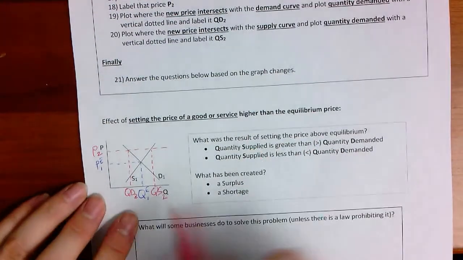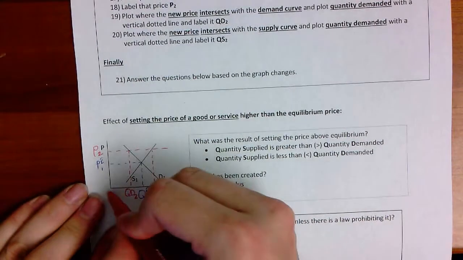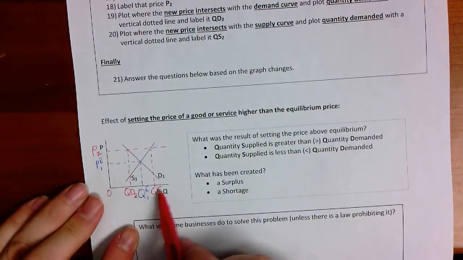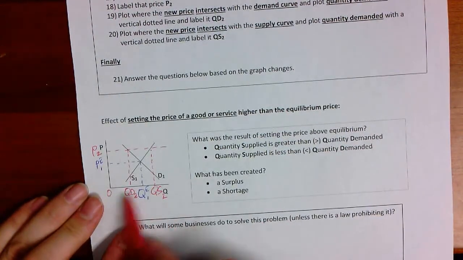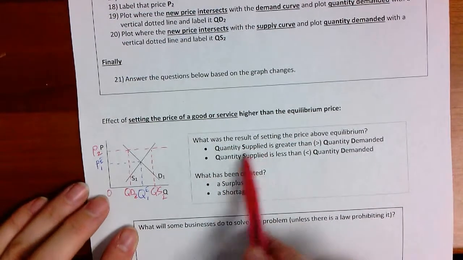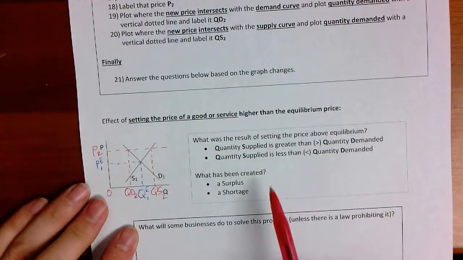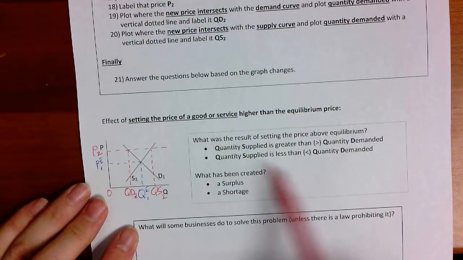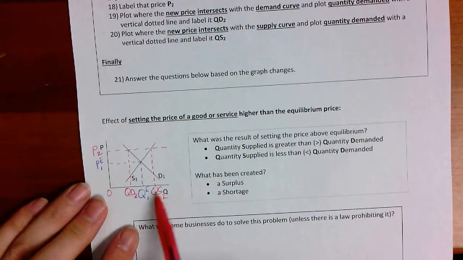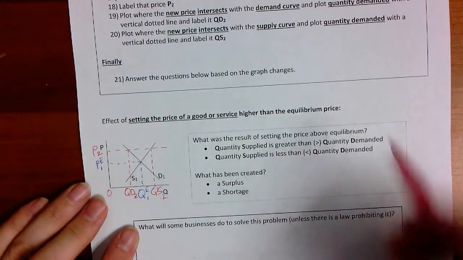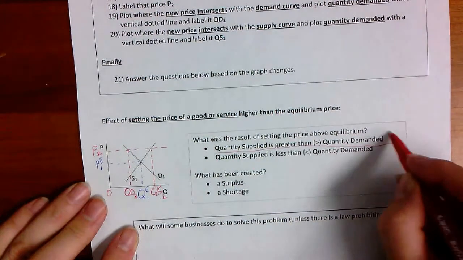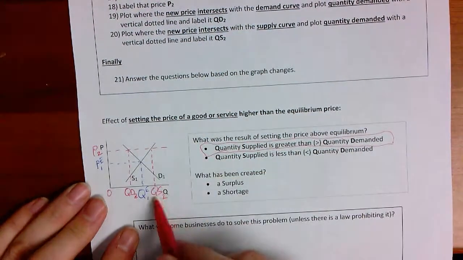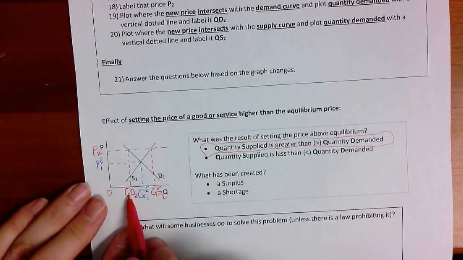Okay, so now what we have is, remember, 0 is over here, a much higher amount that is being supplied than people are willing to purchase at that price. This is a much lower number. So we look over here, which is greater? Quantity supplied or quantity demanded? We see quantity supplied is much greater. So quantity supplied is greater than quantity demanded, which means they're putting all this stuff on the shelves that they want to make money on, but they can't sell it.